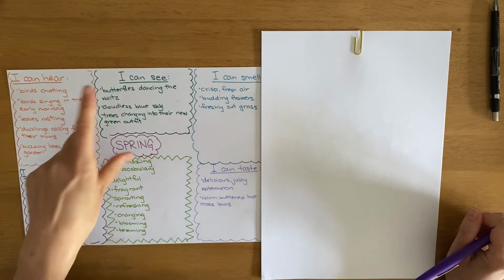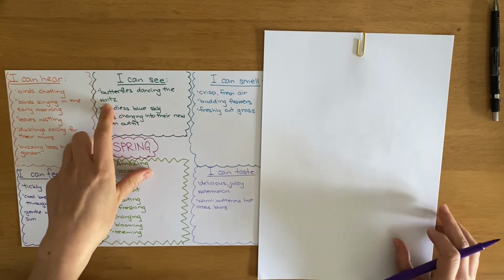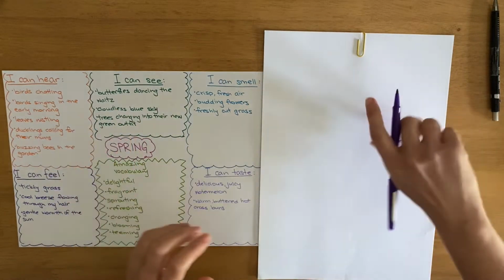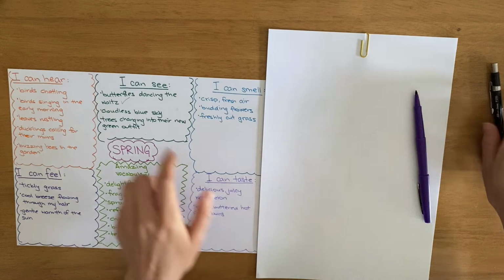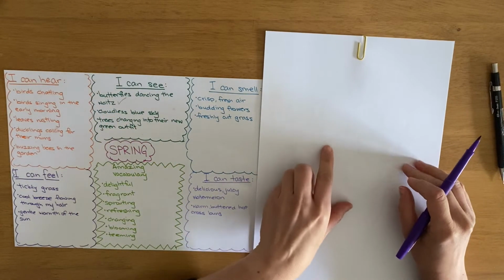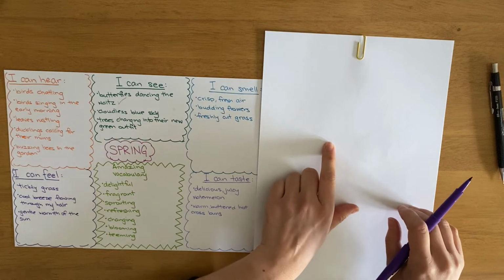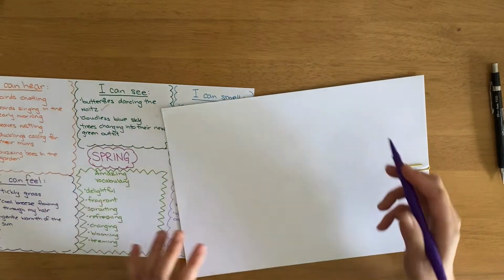I want to use butterflies dancing the waltz. I'm going to use that idea first, so I'm going to tick it just so I know that I've used it. Butterflies dancing the waltz. Now, where would they be dancing the waltz? Maybe in a field of flowers. So I'm going to expand that idea. Turn my page a bit.